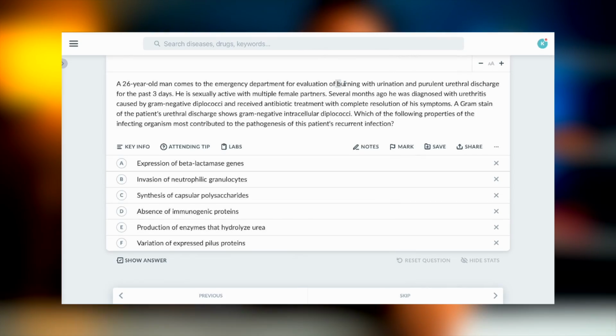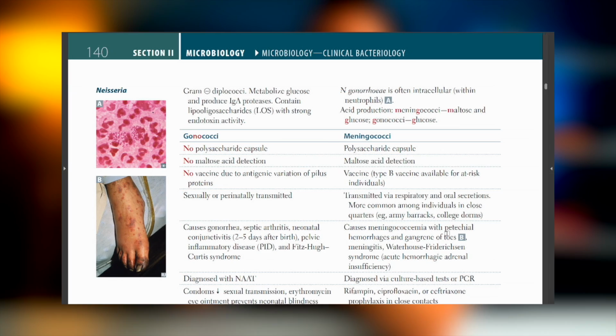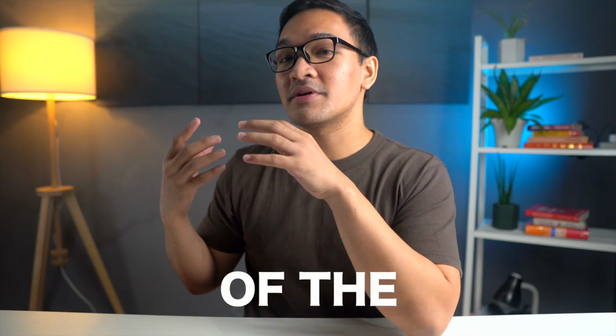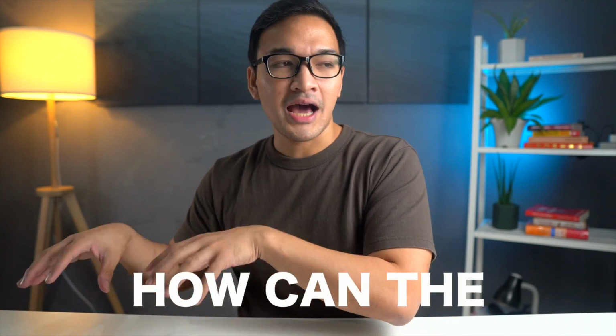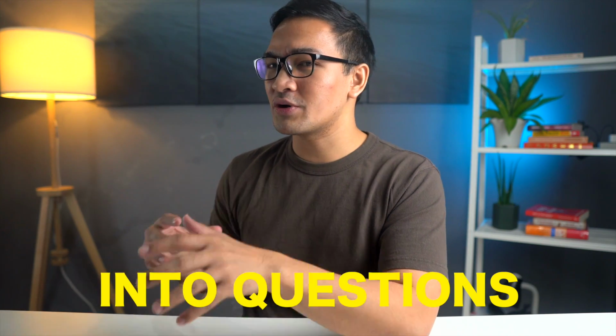But it shouldn't stop there, because there's only a small chance that this exact same question will come out in your exam. So instead of trying to remember the exact question, set of options, or answer to that question, what you can do is to think to yourself, what are some of the other ways that this question can be asked the next time around? And at the same time, how can the other options be turned into questions themselves?